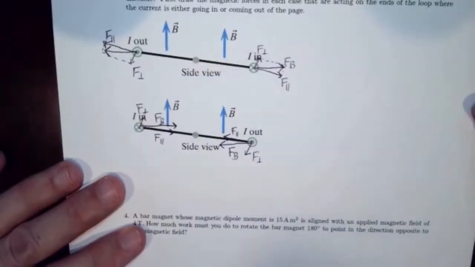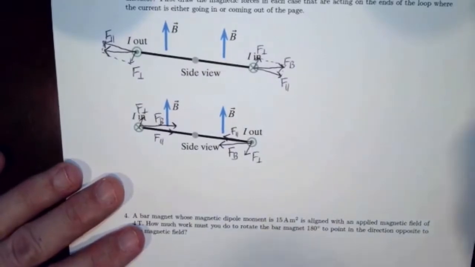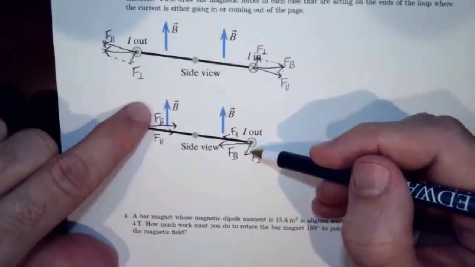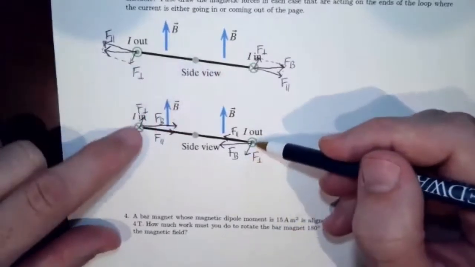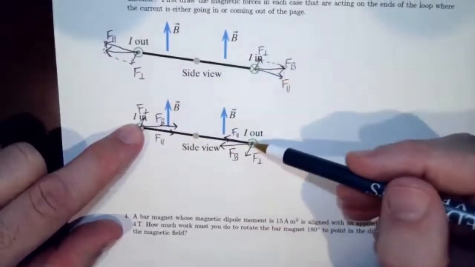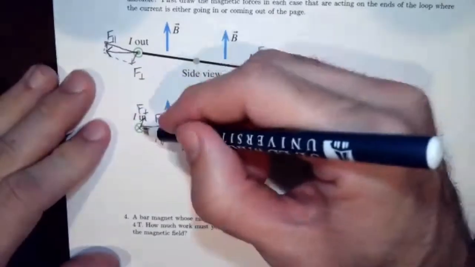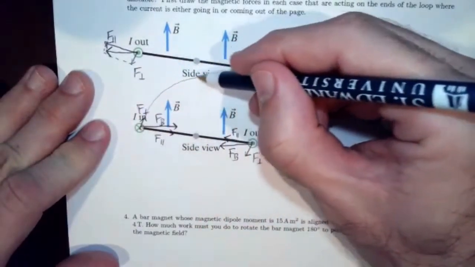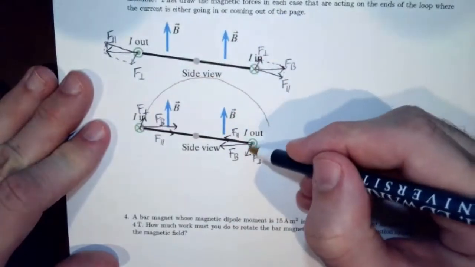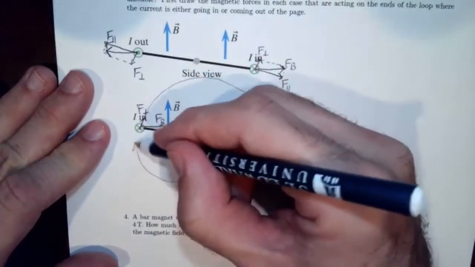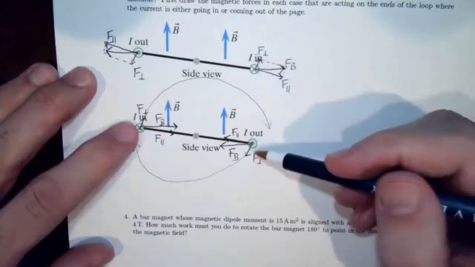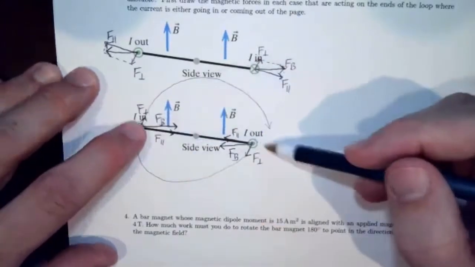And so this is going to cause a torque, and it's going to cause a torque that this time is clockwise. So in this case, this loop is going to move away from the equilibrium position. And it's not going to reach equilibrium again until it comes all the way horizontal, going this direction. Okay, so effectively, this loop is going to flip upside down.